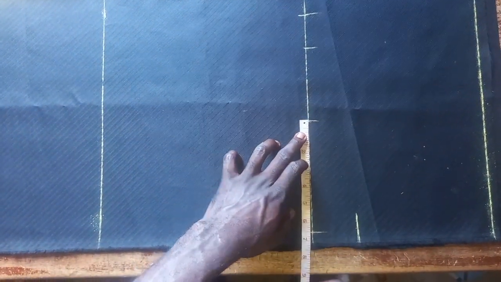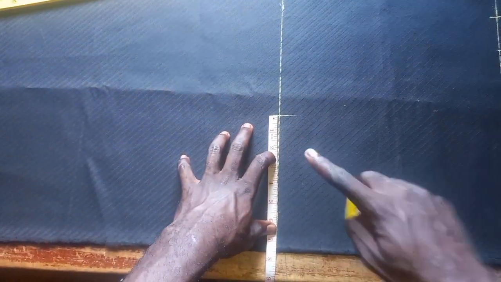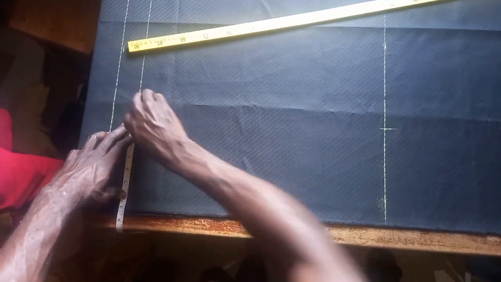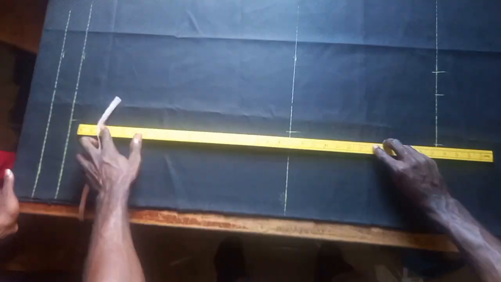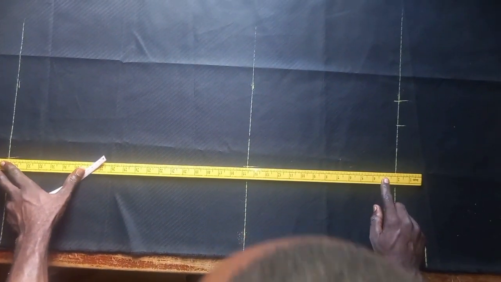Just take note, 13. Now from there, that 13 to this margin here is 7 inches. Because of that, 1 inch is outside here to avoid the ready-made edge. So that's what I'm marking all through. I'm going to roll that straight line up to the waist.